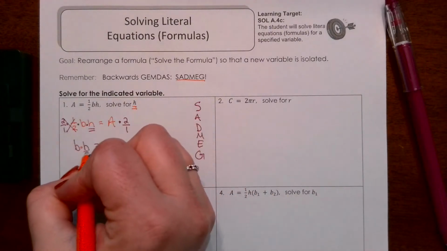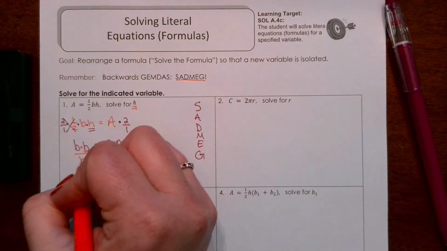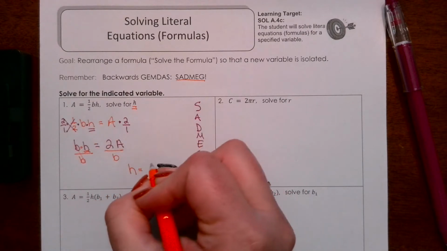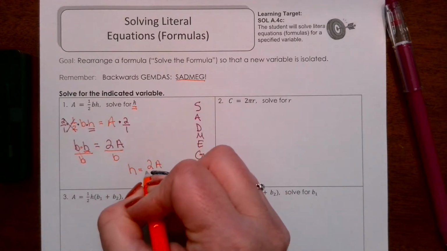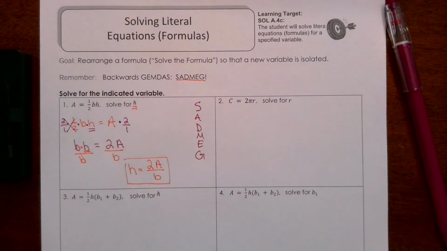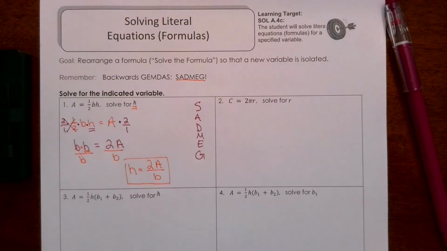Now, I still have multiplication. Again, I'm solving for this h, so I want to get the h alone. I'm going to divide both sides by the base. And my final answer is height equals 2 times the area divided by the base. So maybe you're given a problem and you're given the area of a triangle and its base. Well, you can rearrange a formula so that you can solve for the missing number.